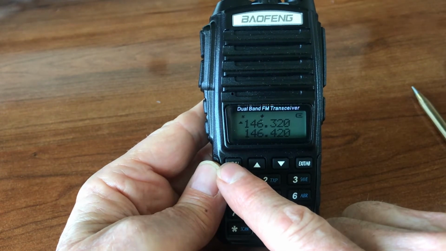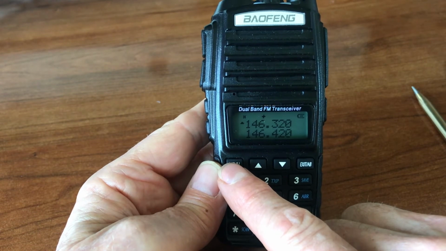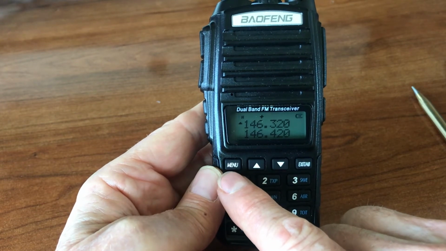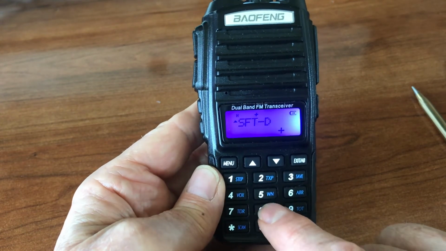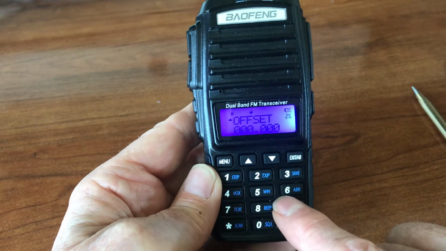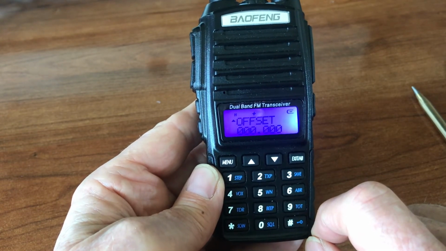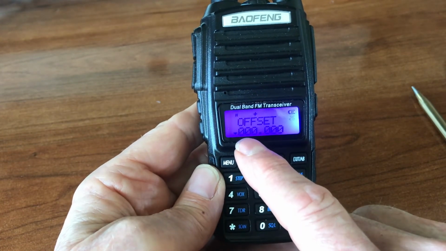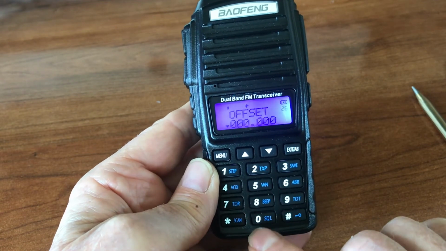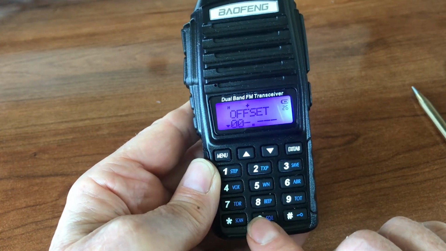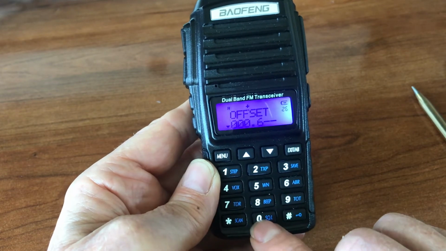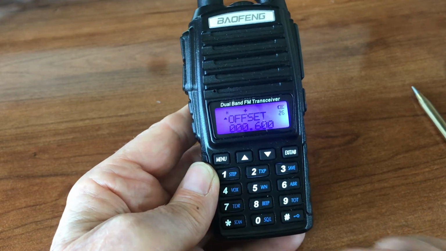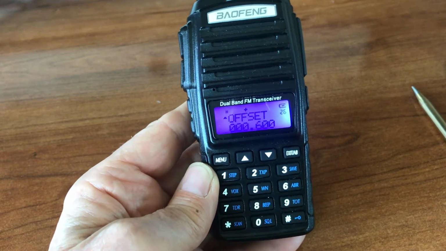Okay, so the next thing, now that we've got the plus, we're going to set it to 0.600. And that is in menu number 26. That's the offset. As you can see, the offset is set to 000, so we're going to hit the menu again and go down to 000, and we're going to punch in 0 0 0 6 0 0. Hit menu again, that confirms it. So now we have a plus 600 offset.